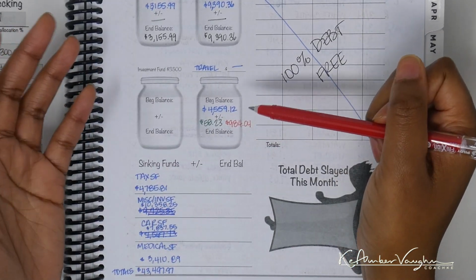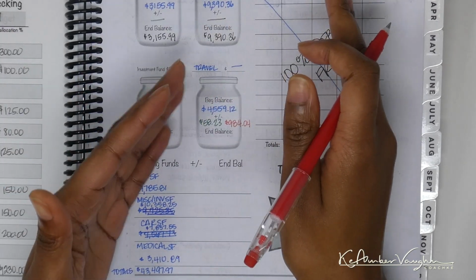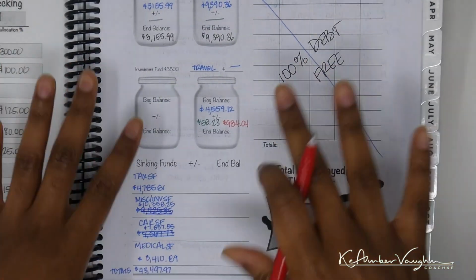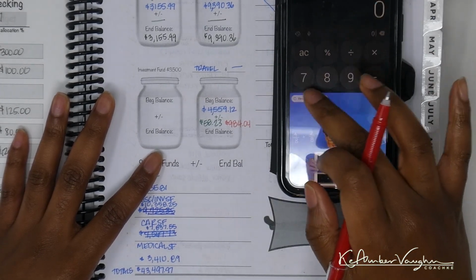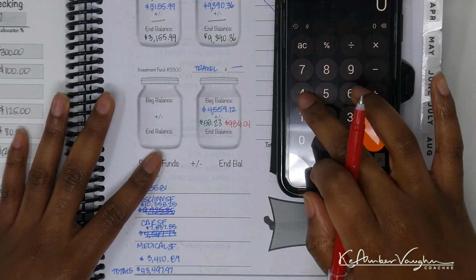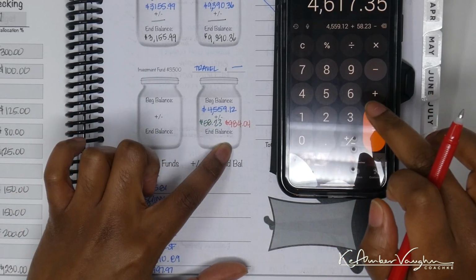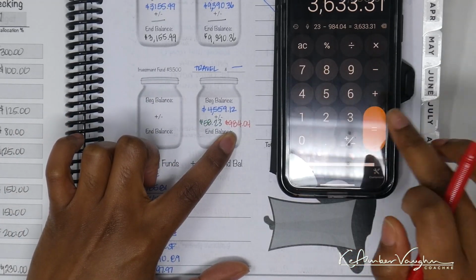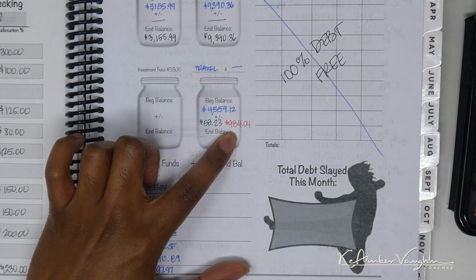So I've already gotten like $300 of that back already, but I didn't put that back into my account until my April budget, so you guys won't see it in this budget. So let's go ahead and figure out the ending balance for that one. $45.59.12 plus $58.23 minus $984.04 gives me an ending balance of $36.33.31.